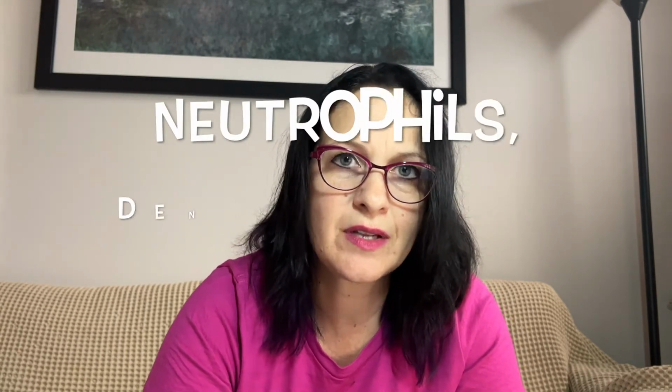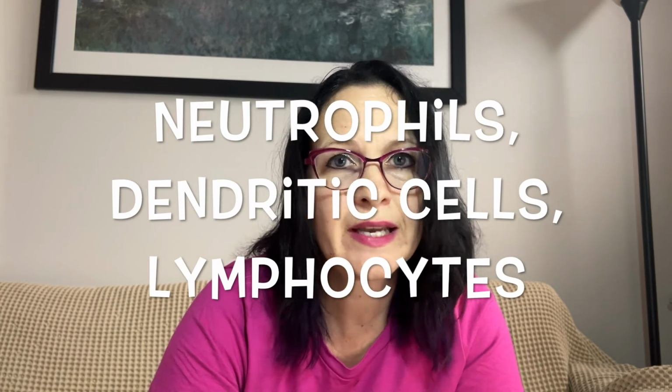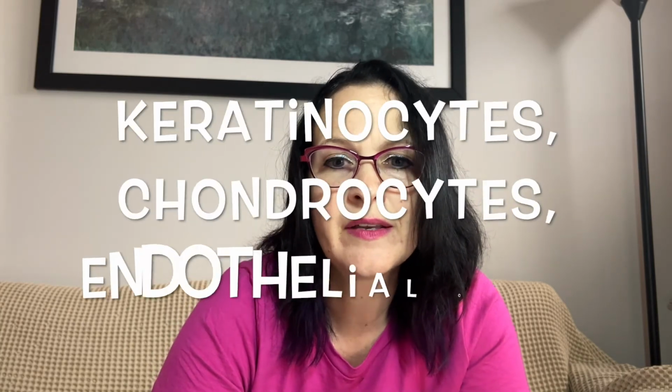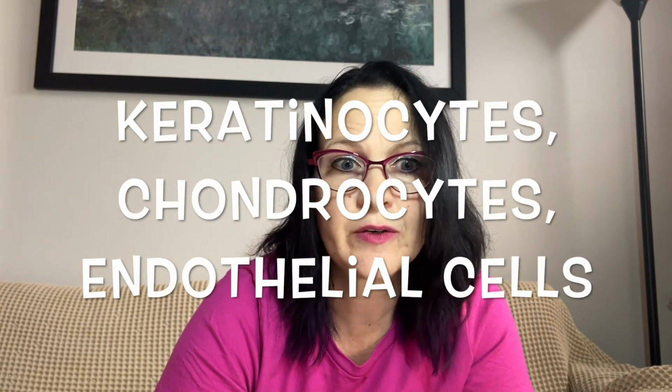While most of the focus of NLRP3 has involved macrophages, we do know other cells also express NLRP3. Immune system cells like neutrophils, dendritic cells, and lymphocytes, but interestingly, non-immune cells like keratinocytes, a skin cell, chondrocytes, a cartilage cell, and endothelial cells that line your blood vessels. Unpacking all this in context of CAPS is still a work in progress.